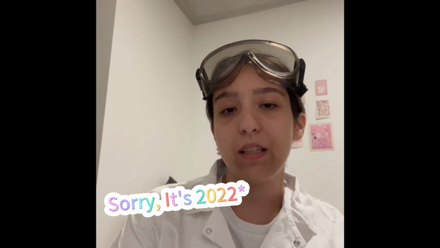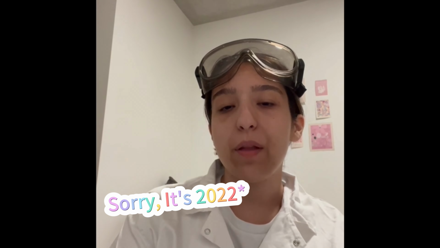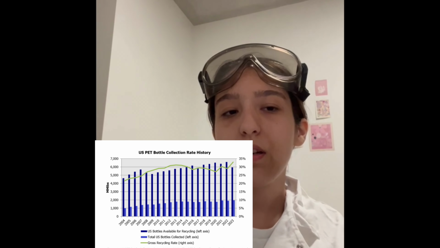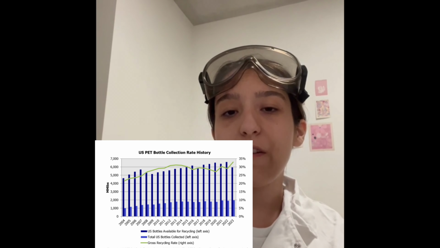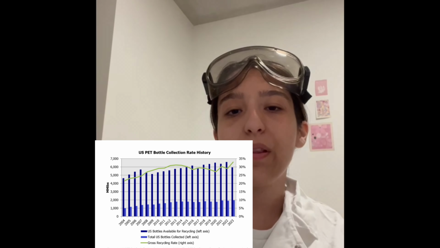In 2018, the recycling rate for PET bottles in the US was 29.1%, whereas it increased slightly to 33% in 2023. This means that there is a significant portion of PET bottles that end up in landfills or the environment.